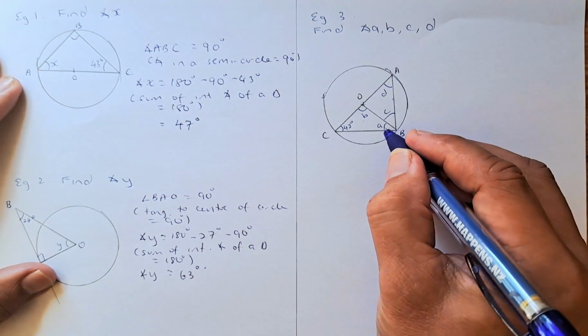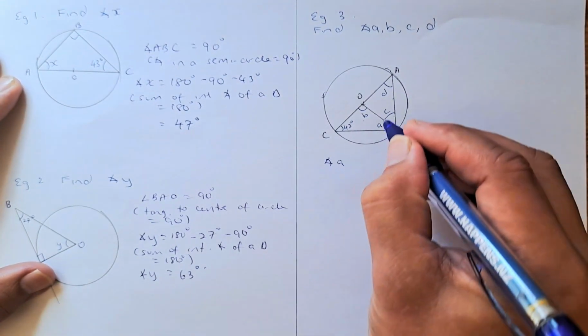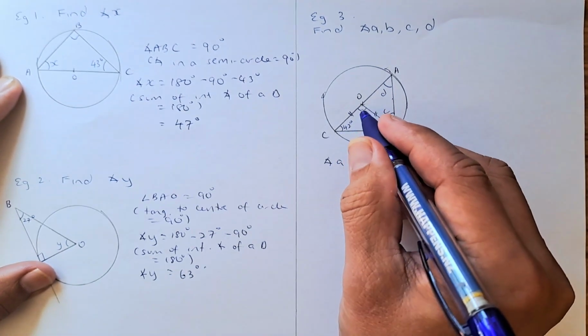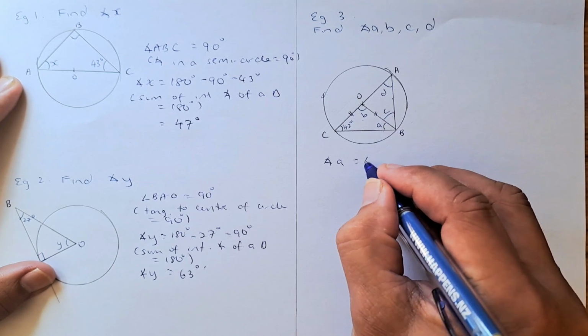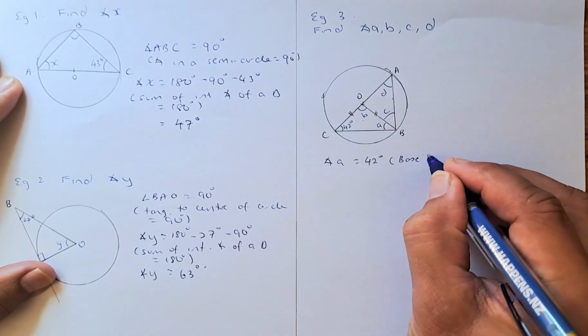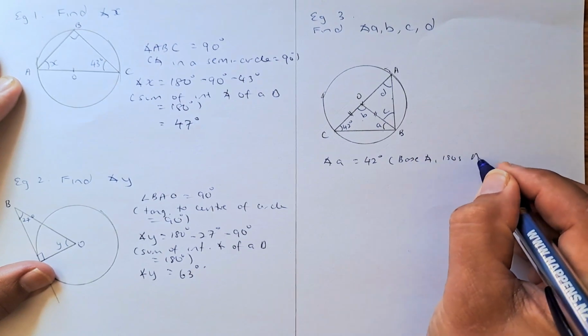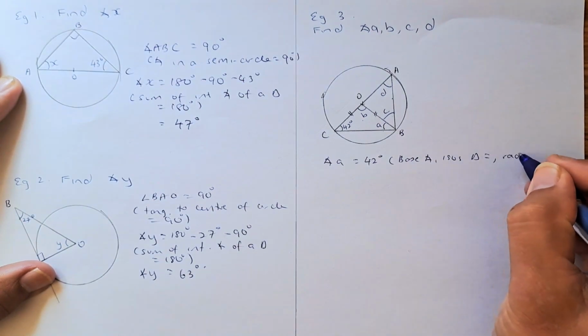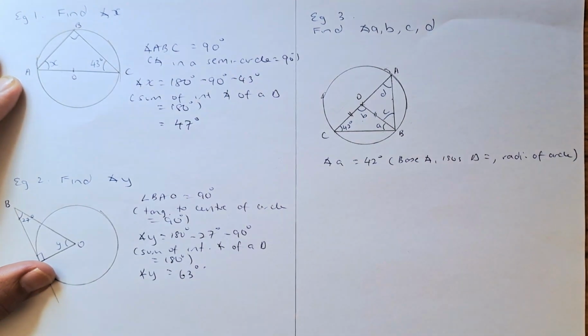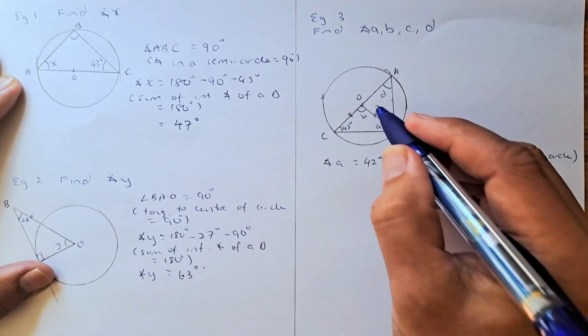So angle A is quite simple because this is a radius of the circle because they are subtended by the center. Angle A will be 42 degrees because why? Because base angles of an isosceles triangle are equal because they are the radii of the circle. Okay, great. Now, to find angle B is simple.